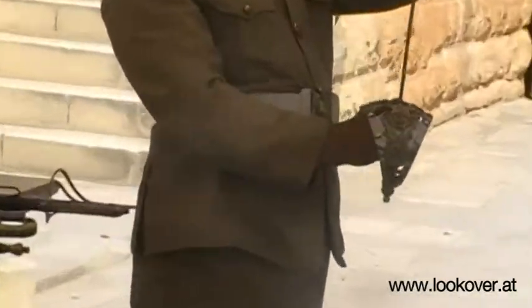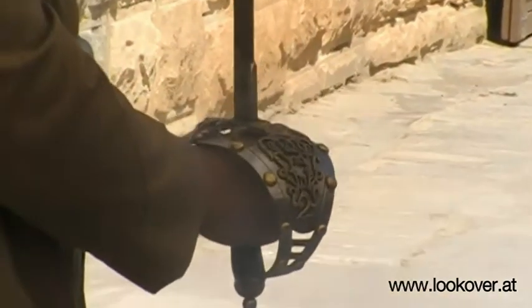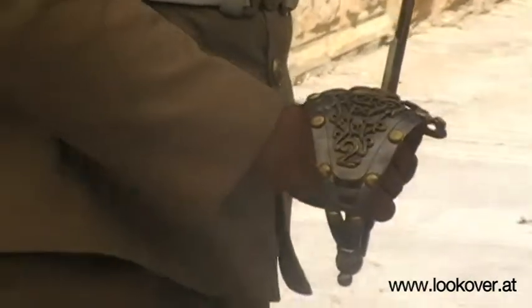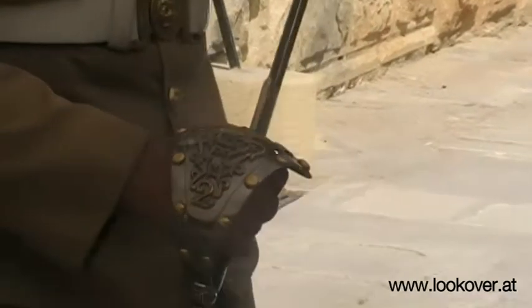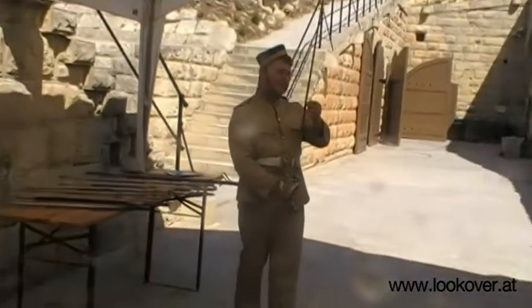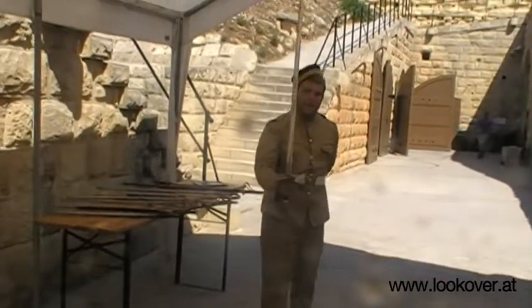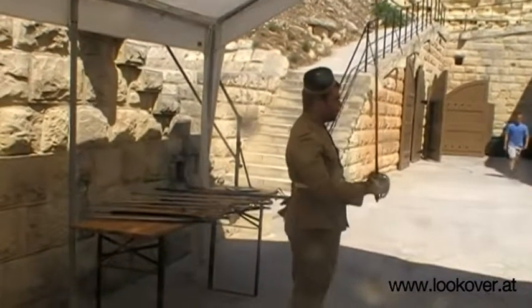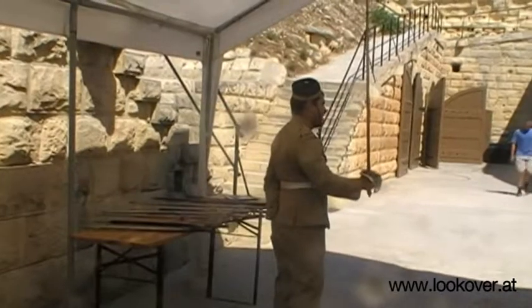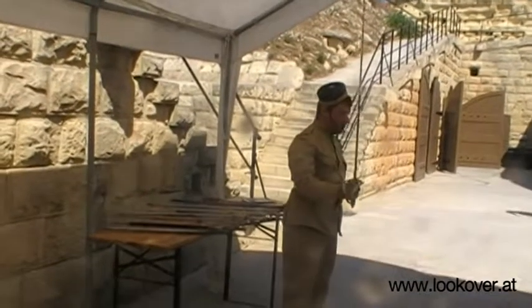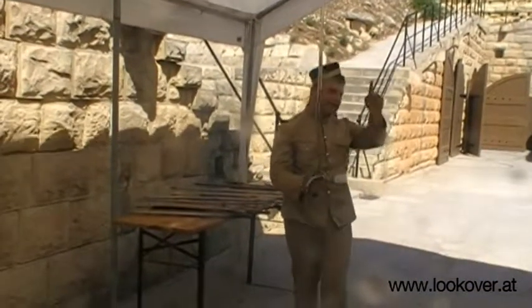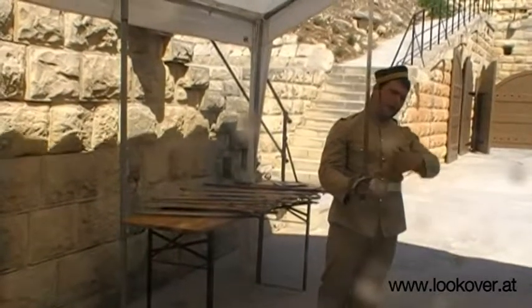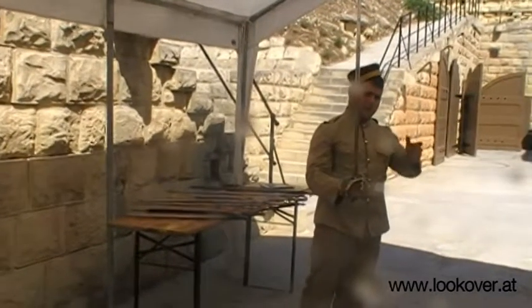It shows the king's and the queen's cipher. What is a cipher? A cipher is the initials of the monarch. In this case it is VR, Victoria Regina. If you have a king, for example King George III, you'll have a GR, George Rex. When you have a king, R stands for Rex. When you have a queen, R stands for Regina.